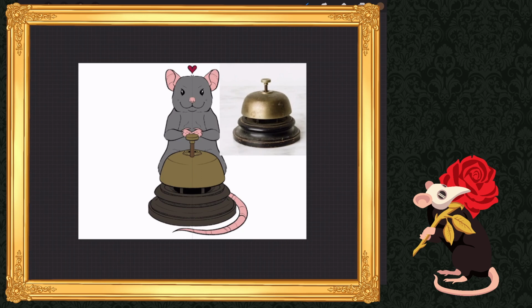A little boost in blood sugar to help me keep going, to keep me at it. There we go. Okay.